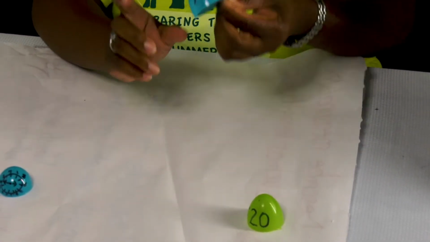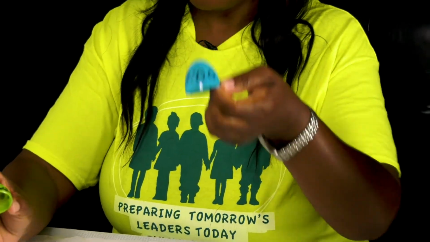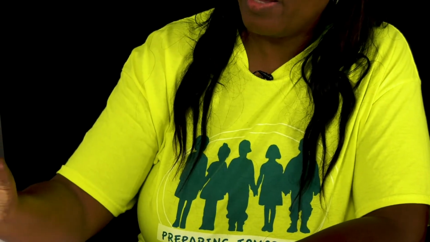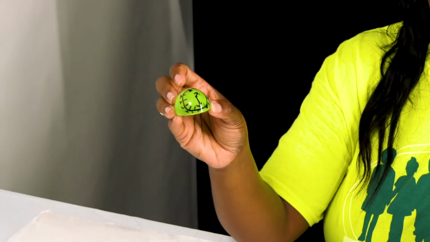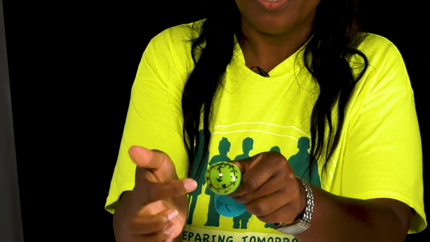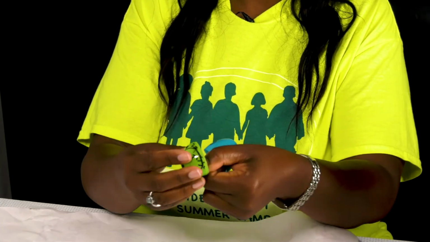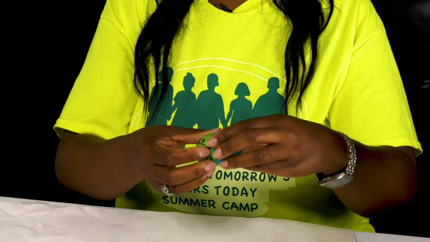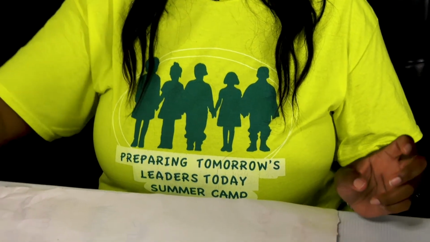All right, let's do the next one. The next one says 7 o'clock. And here you have the shorthand pointing to the number 7 and the long hand pointing to the number 12. Well, actually it goes this way because I was looking at it from my point of view. The shorthand is on the 7 and the long hand goes on the 12. And then you match them up. And there you have it.